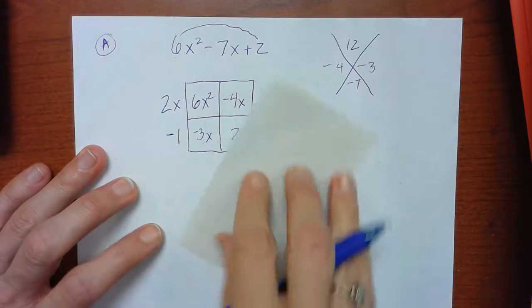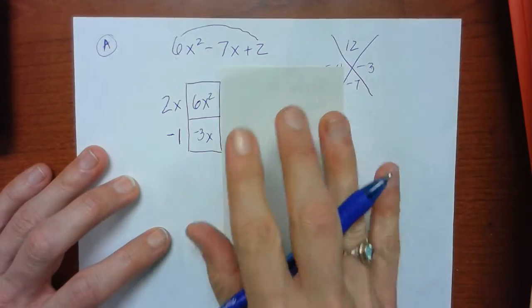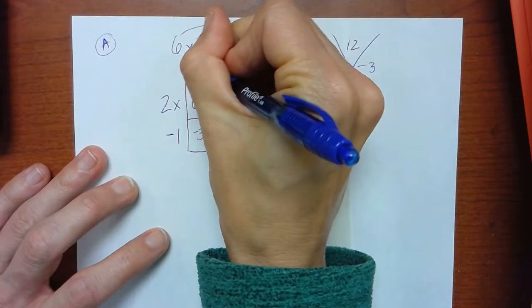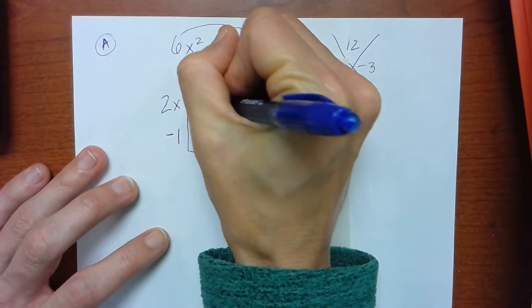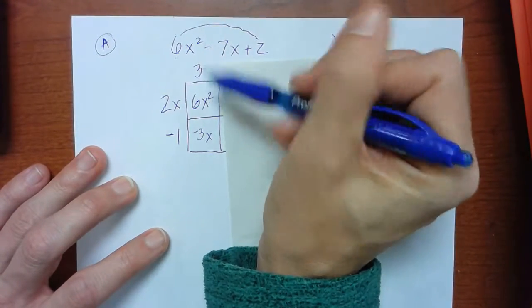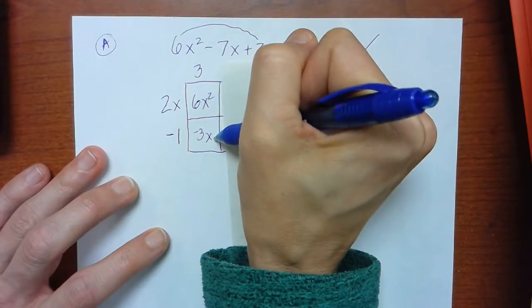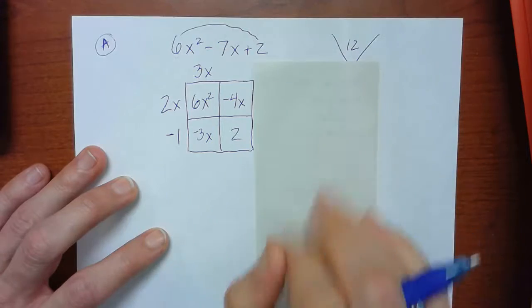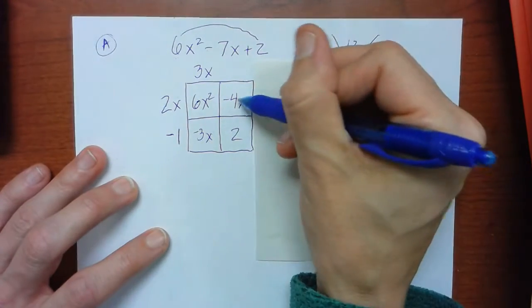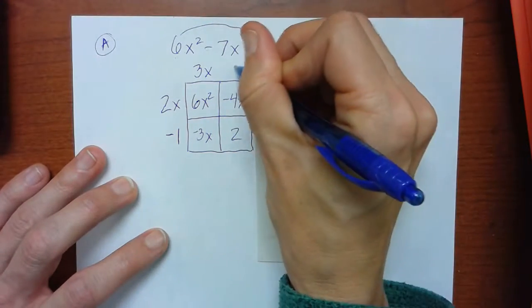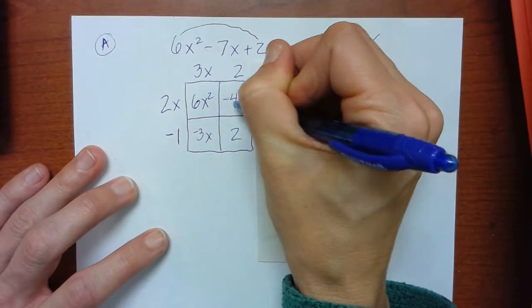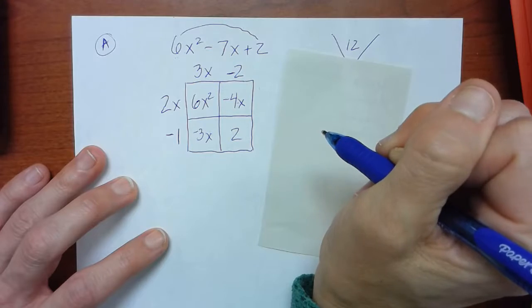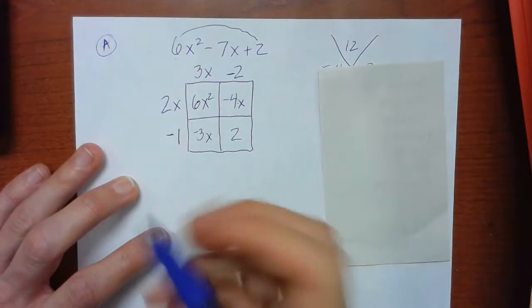All right, then I'm going to do this column. For the numbers, 6 and negative 3, they have a 3 in common. It's positive because this box here is positive. And then x squared and x, they have an x in common, so I put 3x. And then I'm going to look at the second column. Negative 4x and 2, they have a 2 in common, and I'm going to make it negative because this box is negative. Okay, these are my factors.